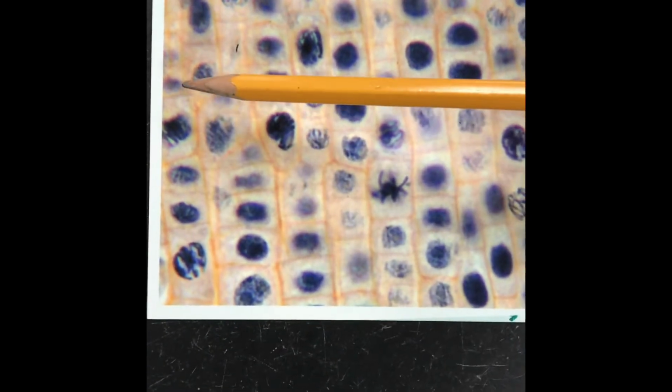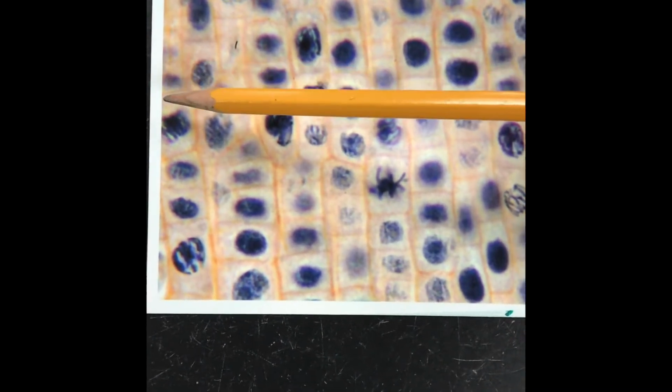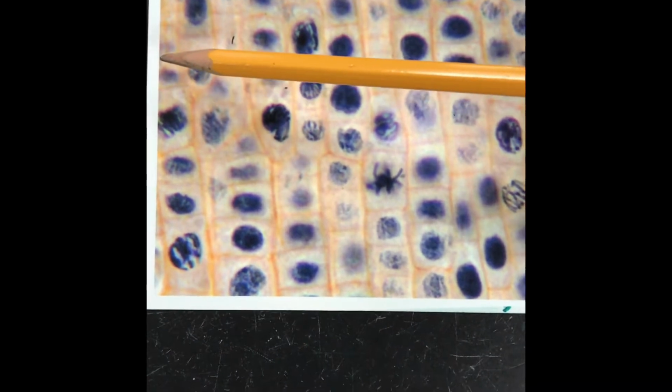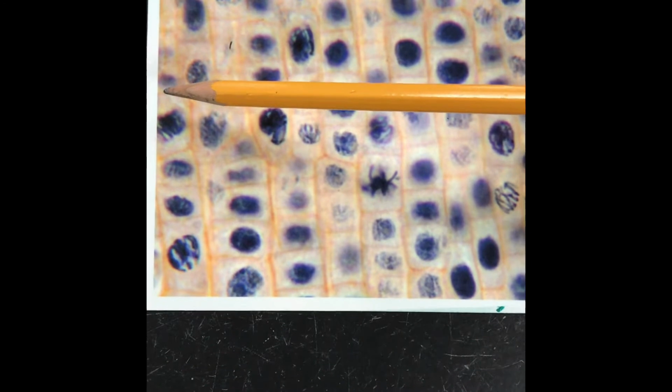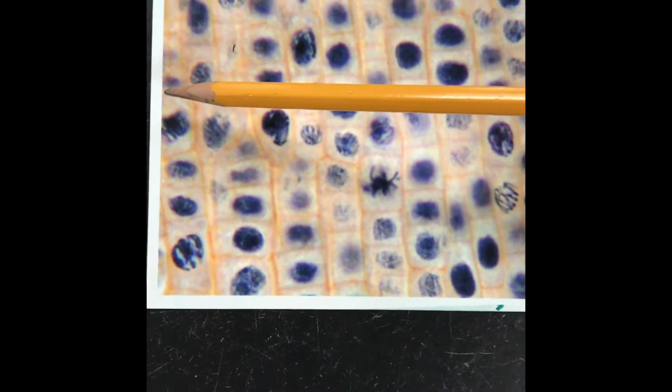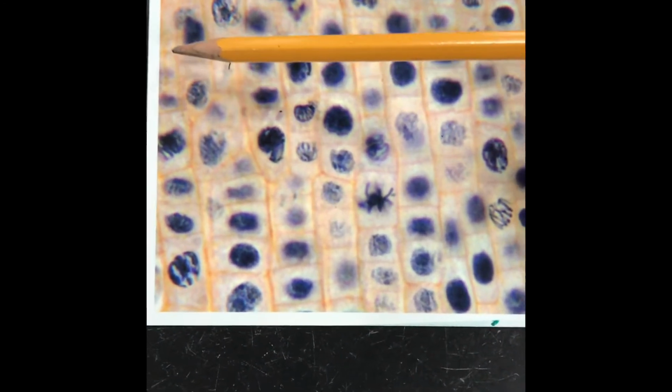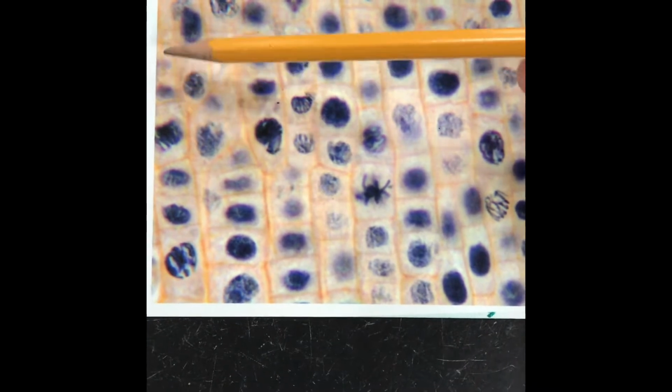If I continue to go up, okay, look at this one. This one is really light, almost hard to tell. When they're hard to tell like that, that's interphase because the cell is just there. It's in chromatin form, not doing much. The one above it, same thing right here. So that's 2 that are in interphase.